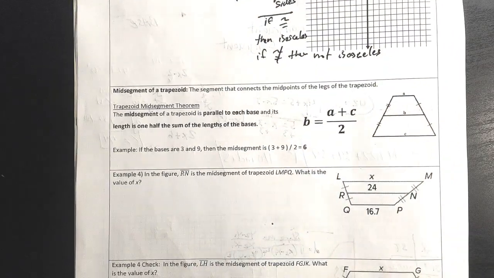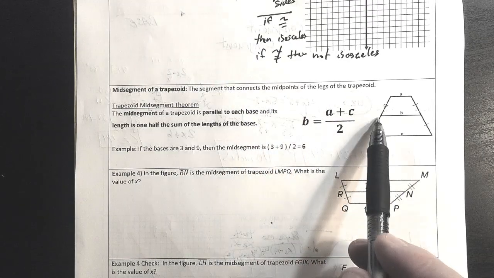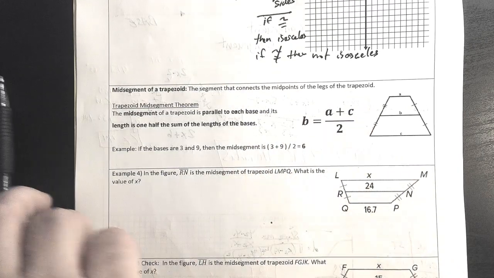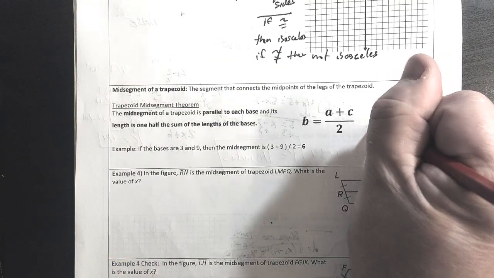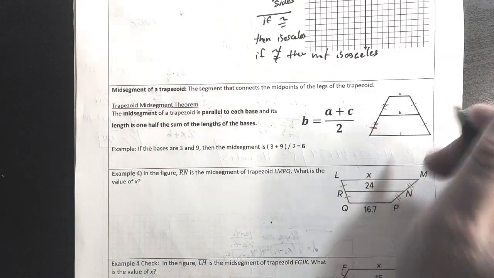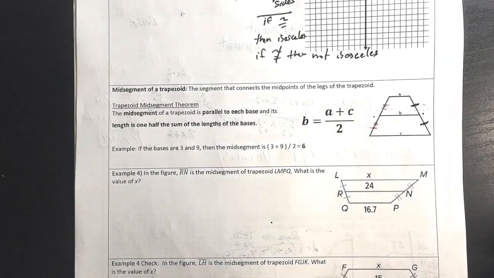Mid-segment of a trapezoid. This is a segment that connects the midpoints. So midpoint means these two sides are congruent because it splits it into two equal pieces. And the other side is congruent because, again, this is the midpoint here and the midpoint over here.